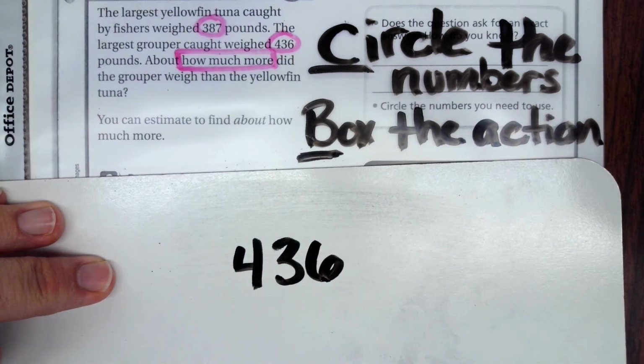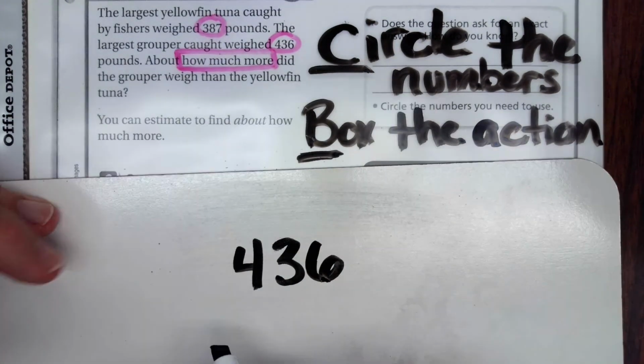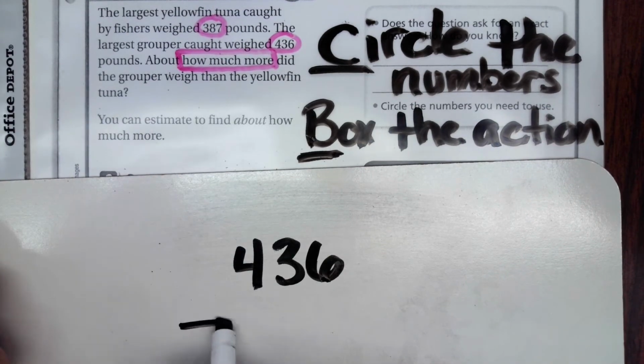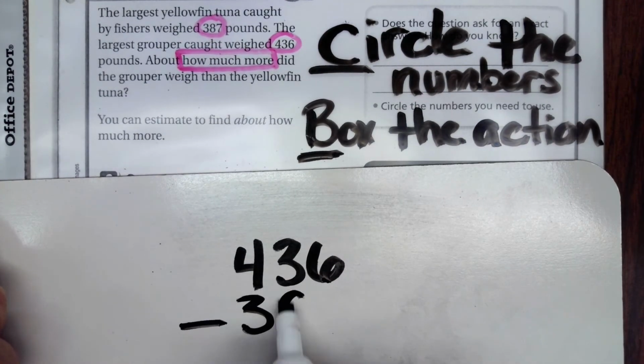436. Subtract, because my "how much more" tells me I have to subtract 387.